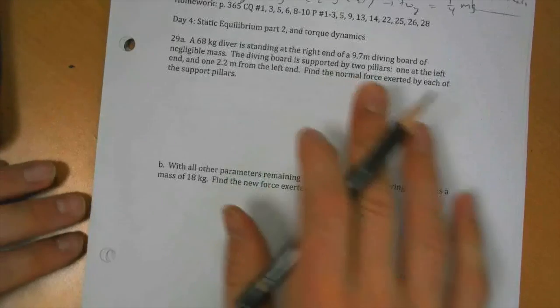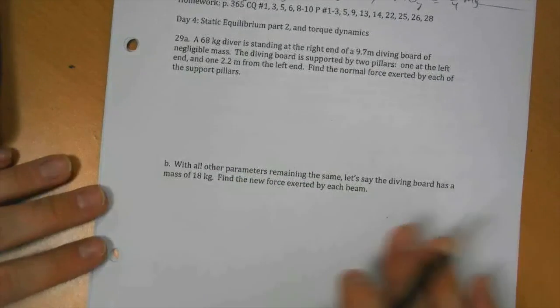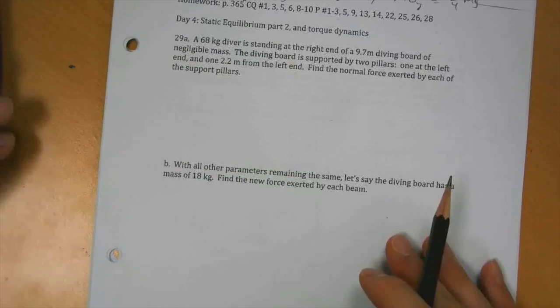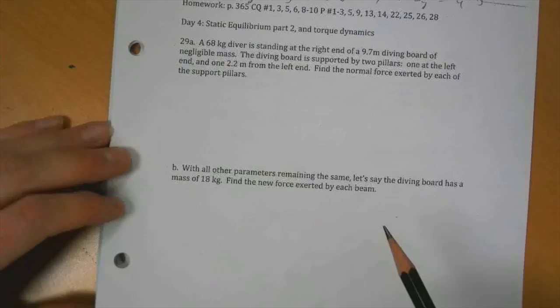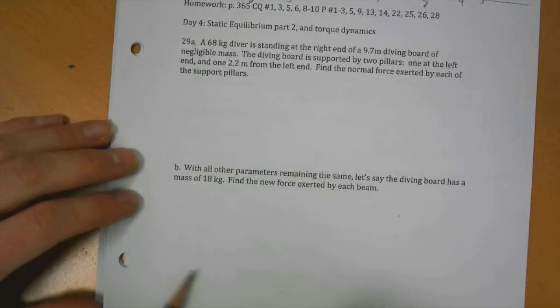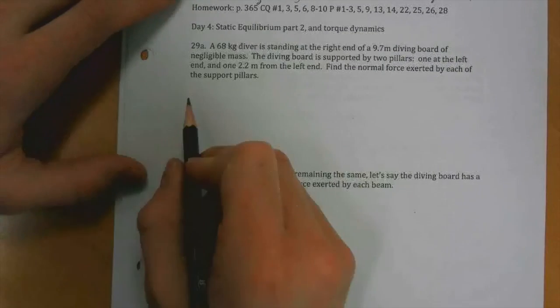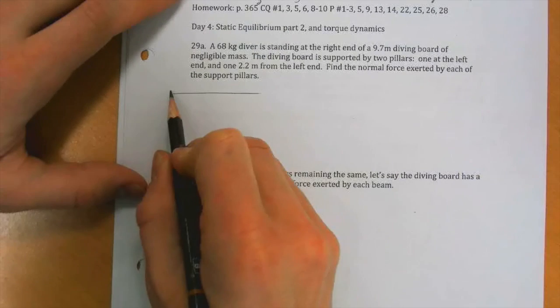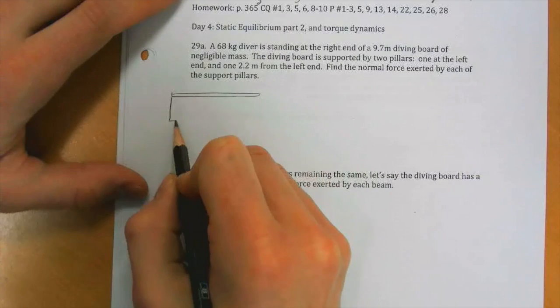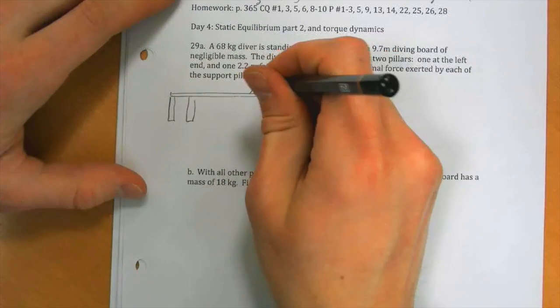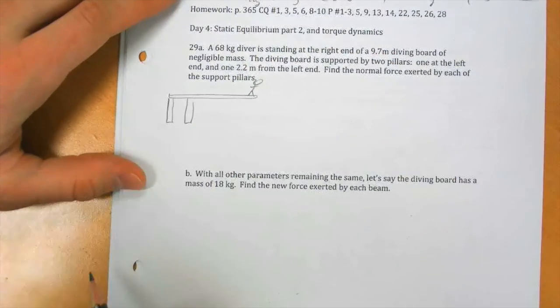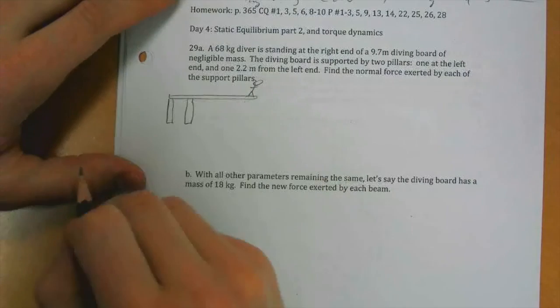All right. Moving along. The diving board. Well, we've already done the diving board problem, but we can go ahead and do it again. So we've got a diving board. We've got two pillars. This time we've got a diver about to jump off.